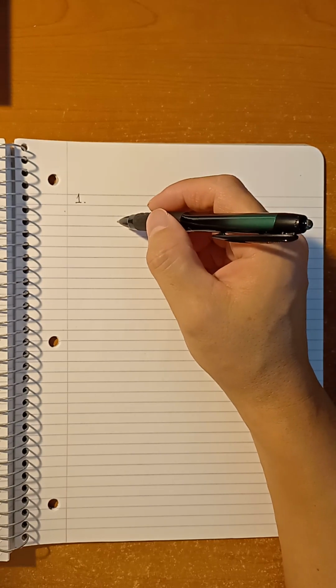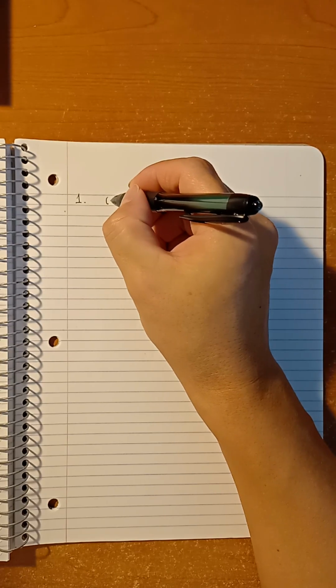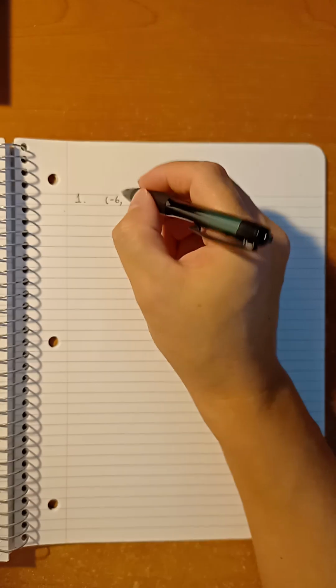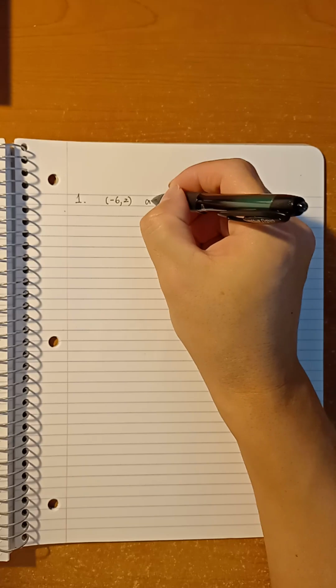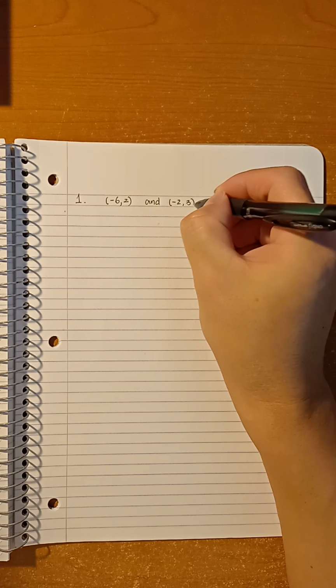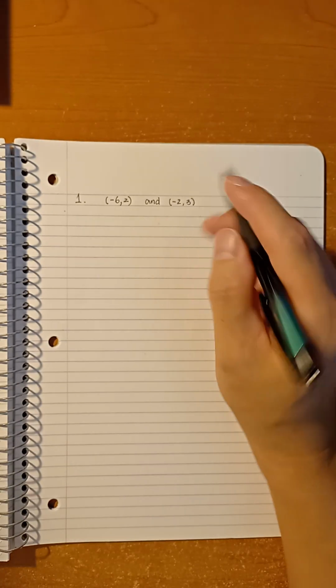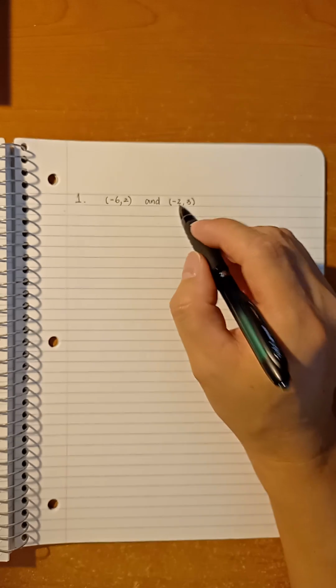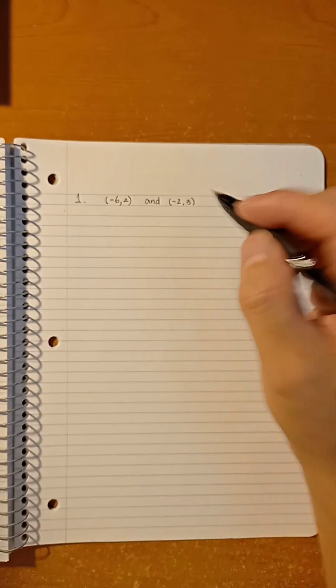Okay, now let's discuss the second partial exam. The first problem: find the distance and the midpoint between the pair of points. The first point is (-6, 2), and the second point is (-2, 3). The question asks you to find the distance between them and the midpoint between them.